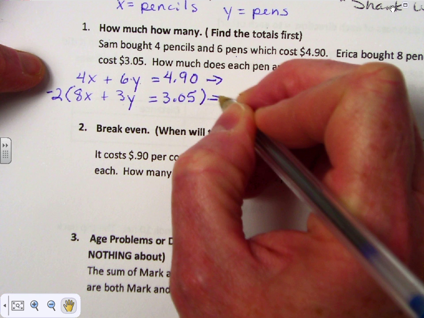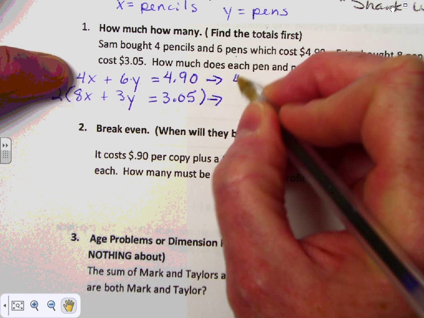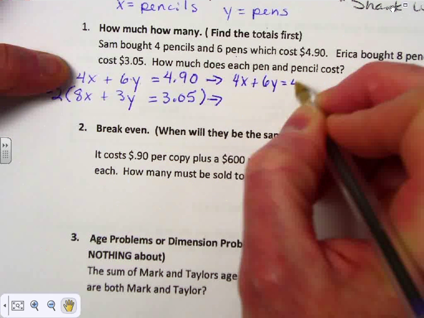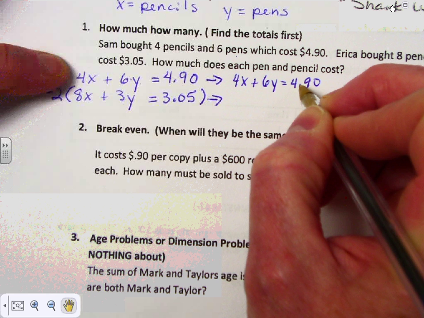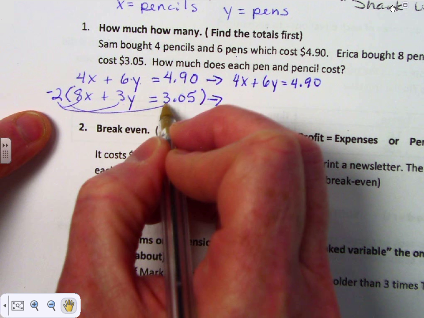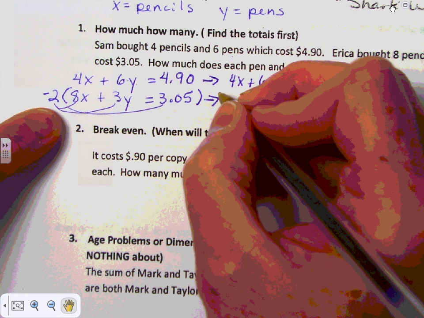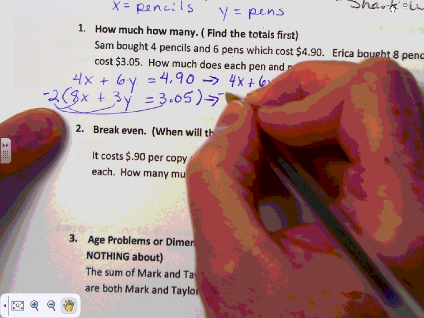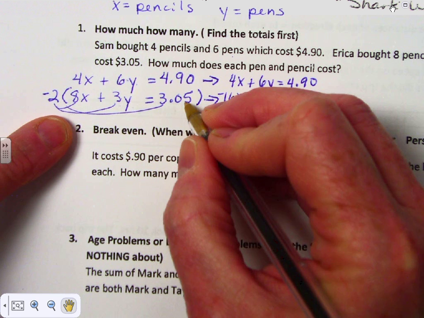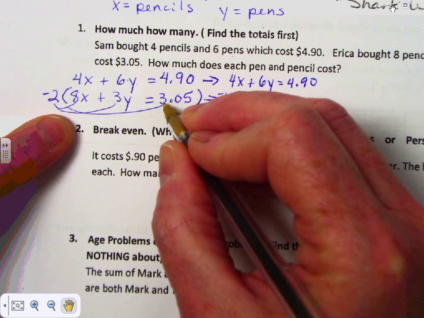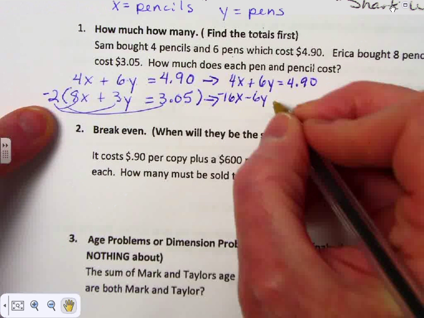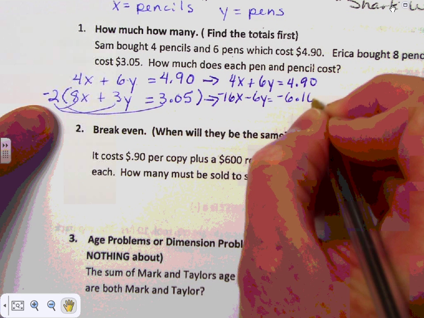So now I'm going to rewrite what I have. The top row is not going to change. The bottom row, every term is going to be multiplied by that negative value. So I should get a negative 16 with an X, a negative 6 with a Y. 2 times $3 is $6. 2 times a nickel is a dime, right? So a negative $6.10.